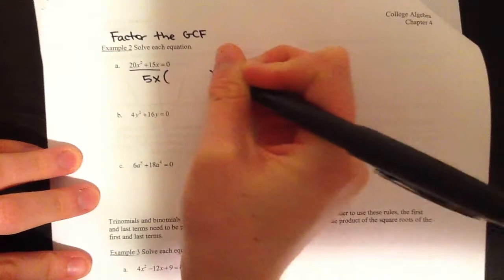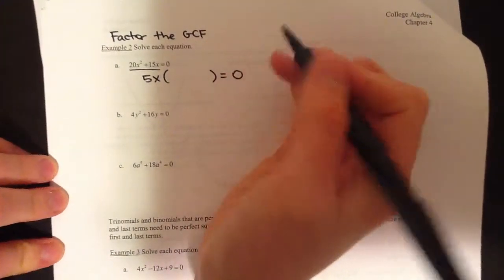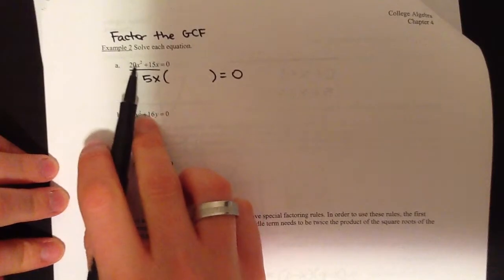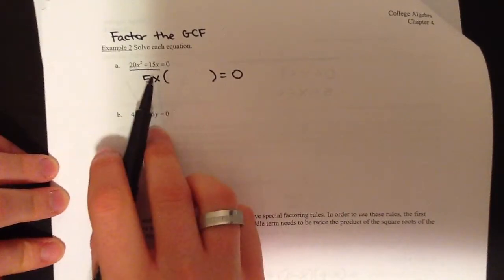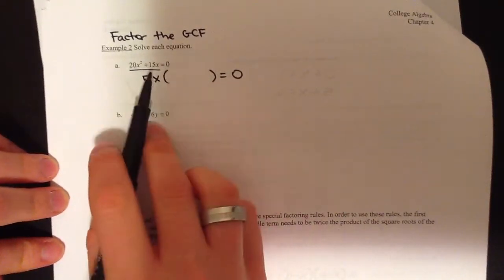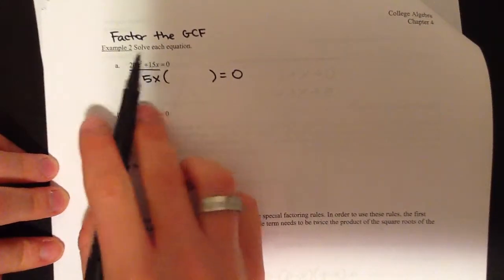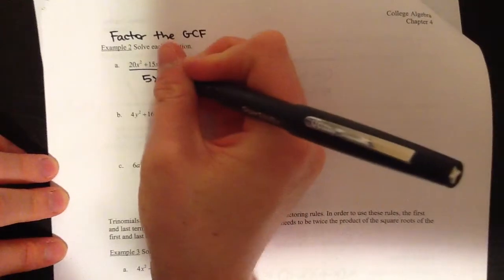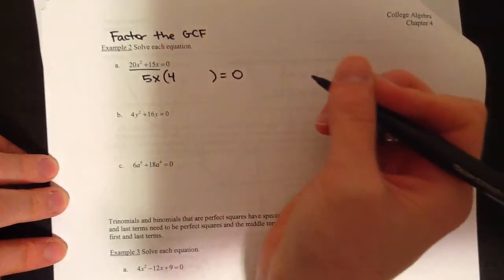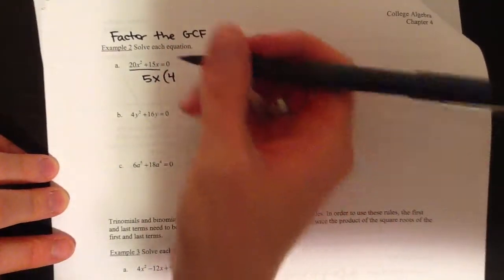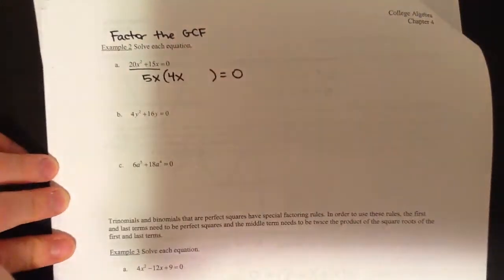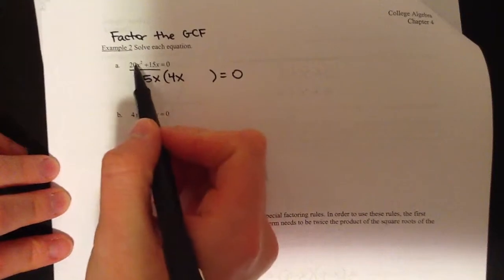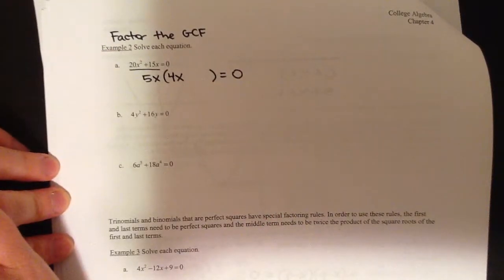So let's set up a set of parentheses here. I am going to undistribute the 5x. So if this is 20x squared and I undistribute the 5x, it's essentially like dividing it out. If I take this term and divide out a 5x, 20 divided by 5 leaves me with 4, and then x squared, if I divide out an x, I'm left with another copy of x. You can always double check this. If you were to redistribute that 5x, you'd land right back at the 20x squared.